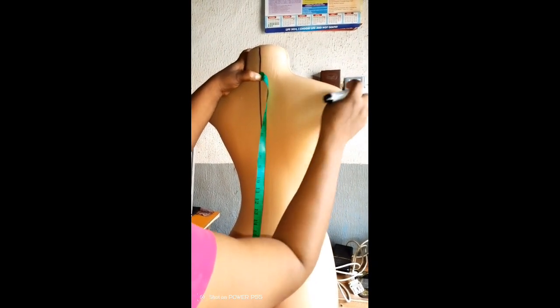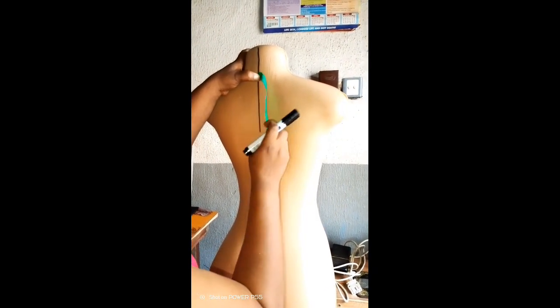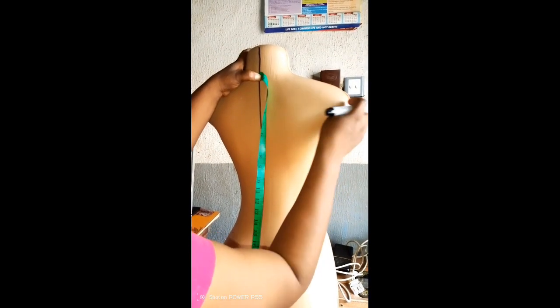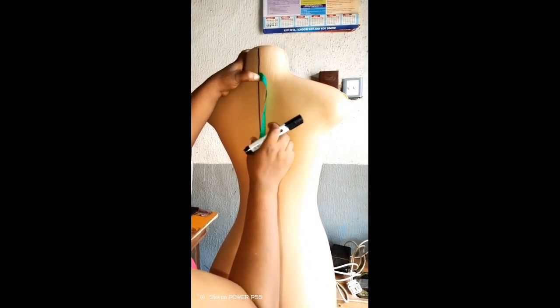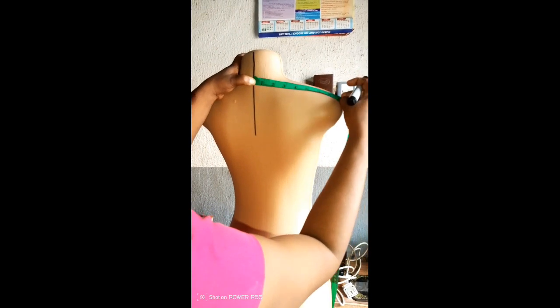Then you take it to the joint, because this is a mannequin. We don't actually know the joint, but I believe this point is the joint. If there was a hand, or if it's a human being, this is where you have your ball and socket joints. So you take your tape and you put it here, 16. For my measurement, I use this 16.